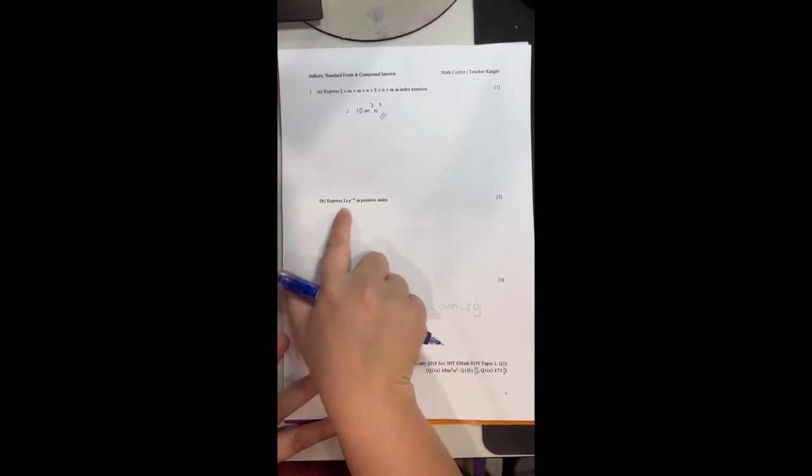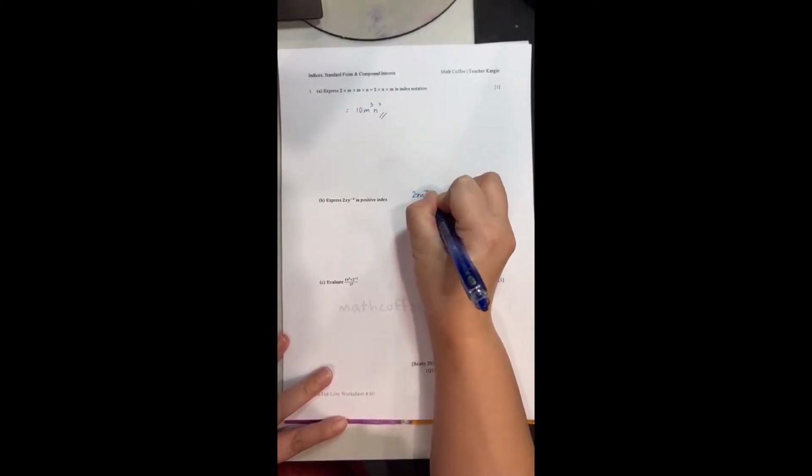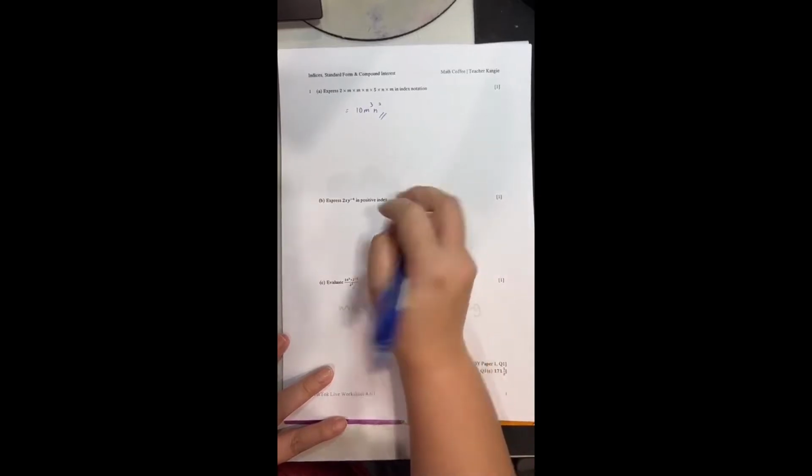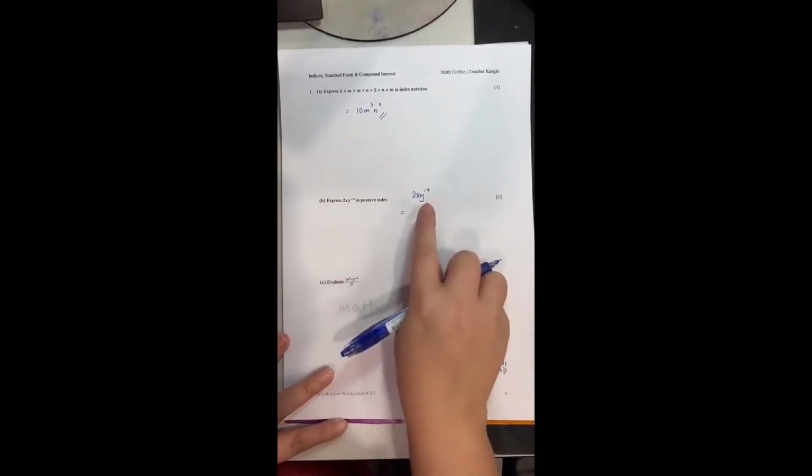So now next, let's take a look at this one. This question is 2xy to the power of -4. They want you to put it in positive index. Positive index means they want the power to be a positive number. In this case, you can see this is -4. A lot of students, when they want to bring the -4 down, bring the whole thing below.